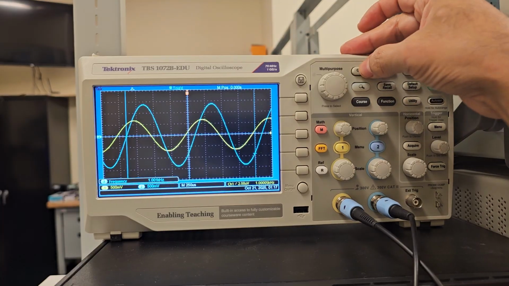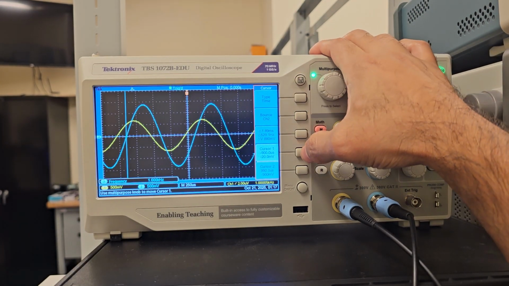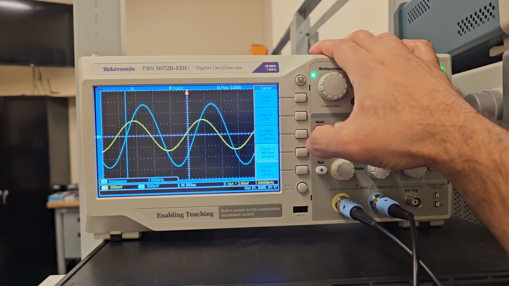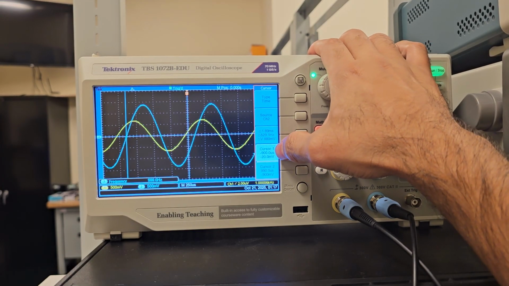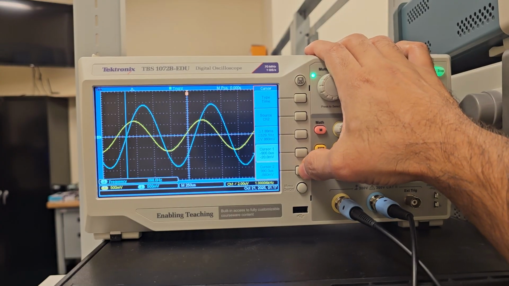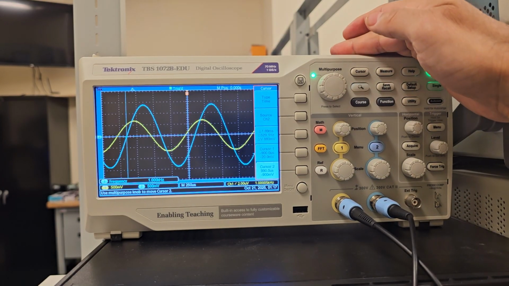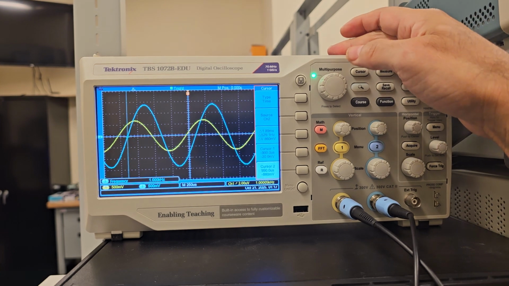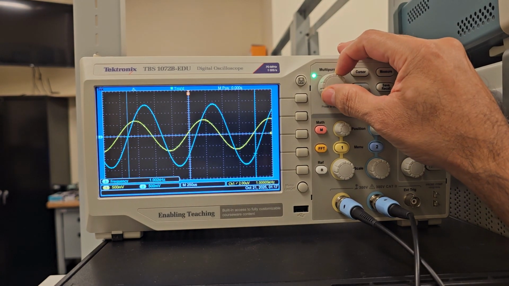Oh, you know what? I actually turned off the cursors. Okay, time, source 2. Oh, sorry, that's right. For mine, there's a combination of soft buttons and hard buttons. It was already defaulted to cursor 1. Now I'm going to hit this soft button here. That's going to take me to cursor 2. That's how you turn on the cursors, which is good. You saw me making that mistake. Get this menu off. Hopefully you have the same oscilloscope.